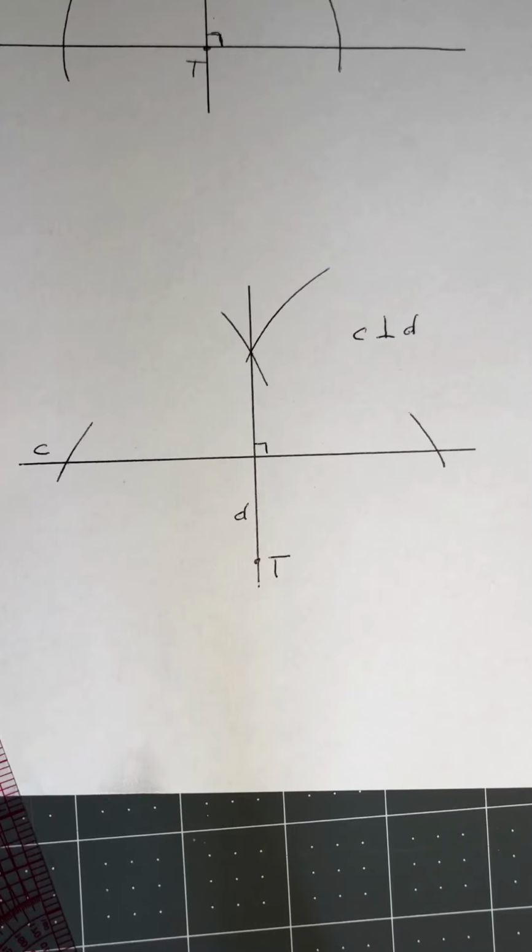Now for question number 2, I will create, just flip this over. Let me take a look here. Okay, so we are going to do a perpendicular bisector, right?